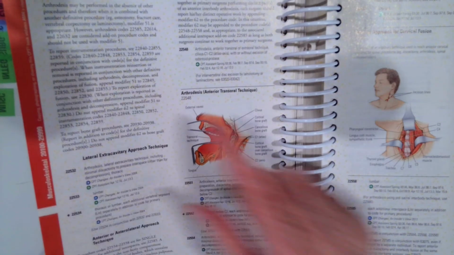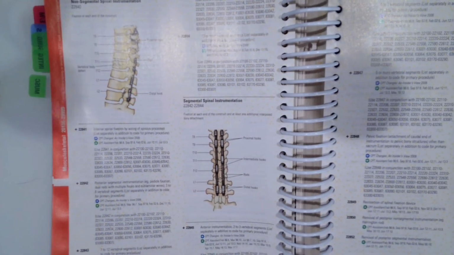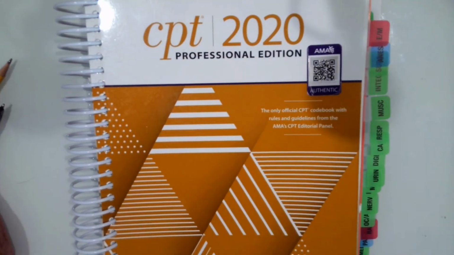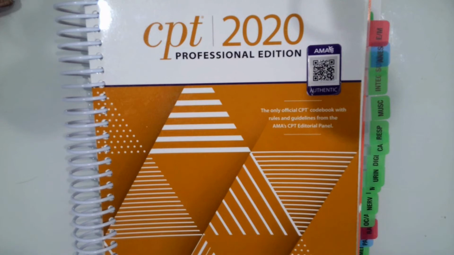What's an arthrodesis? Exploration, spinal instrumentation. All this is great information that CPT puts in here to assist you in the coding process. So now let's start with our three case examples that we're going to code. Our first one is an arthrocentesis of the right knee.